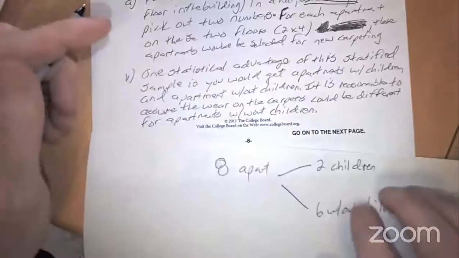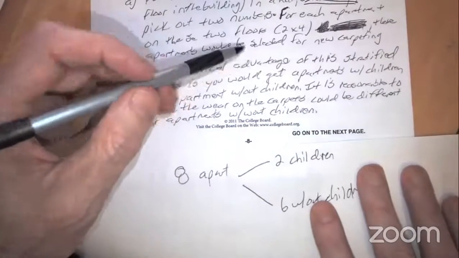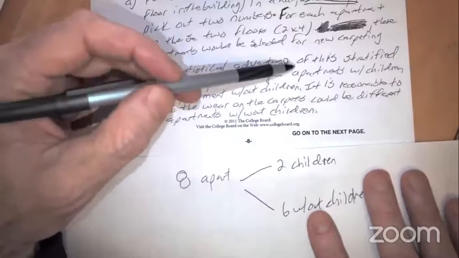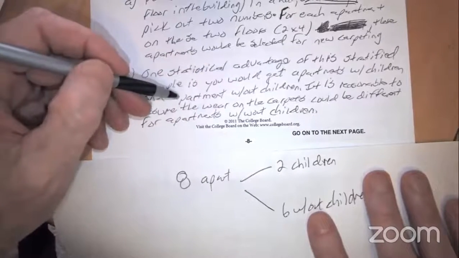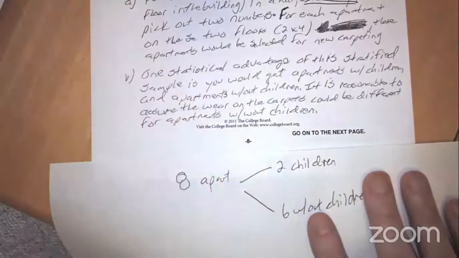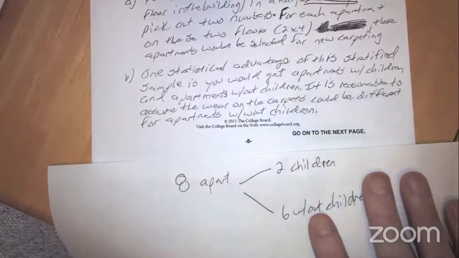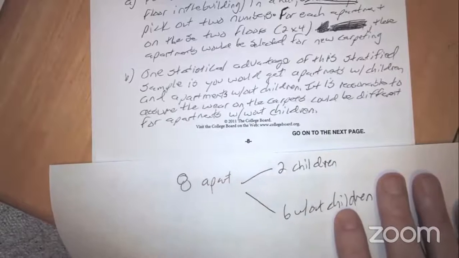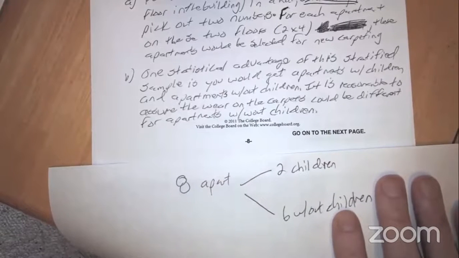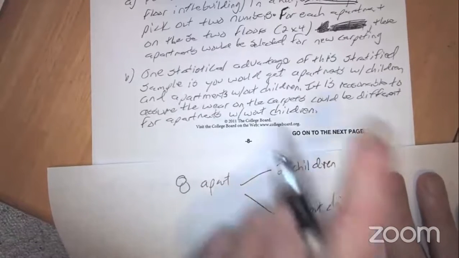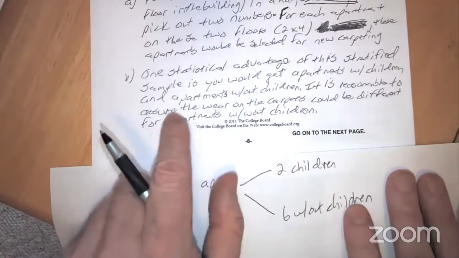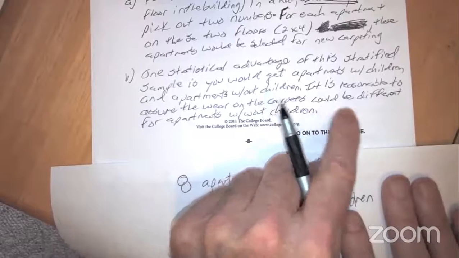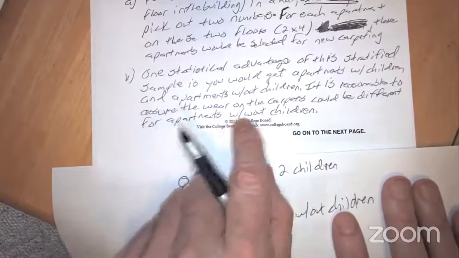So 1 statistical advantage of this stratified sample is you would guarantee to get apartments with children and apartments without children, as opposed to the first design where we theoretically could have gotten 8 apartments with no children. So to me, that was the real benefit of the stratified random sampling there. It is reasonable to assume that wear on the carpets could be, I don't know if that's a fact or not, different for apartments with and without children.